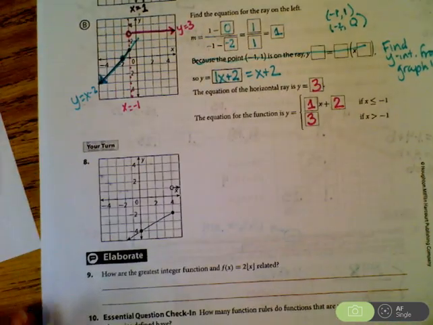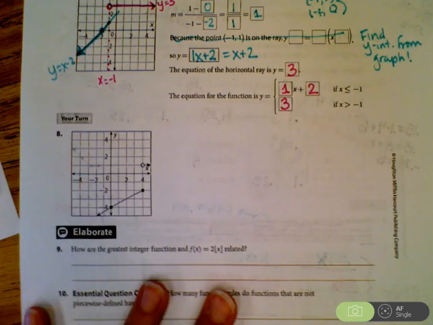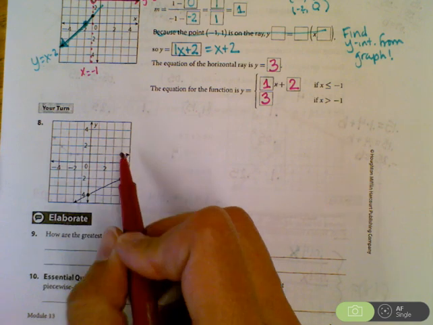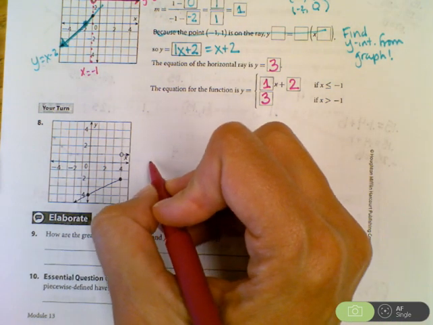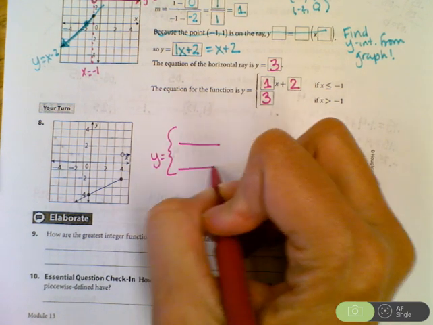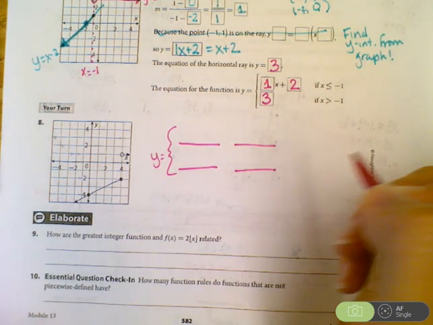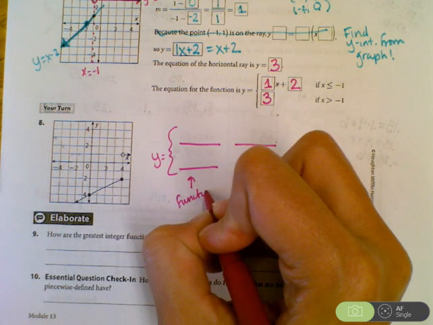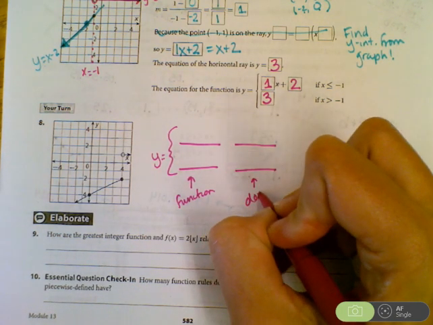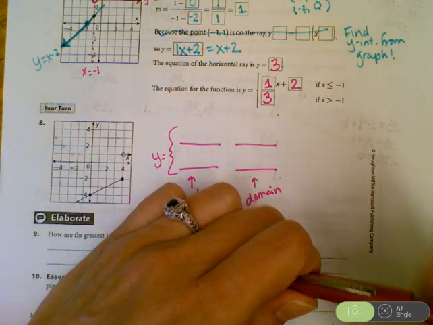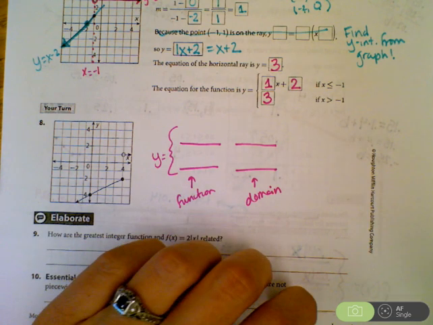So let's do one more together, and then I think you guys will have a good idea of how this works. So again, in this function, I have two pieces. So I always start by writing out this part. I know my function parts are going to go here, and my domain parts are going to go here, because that's what piecewise functions are. They're just functions with restricted domains. So we're graphing multiple functions at once.